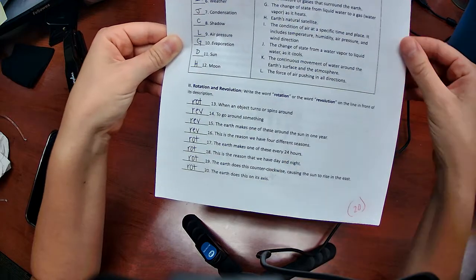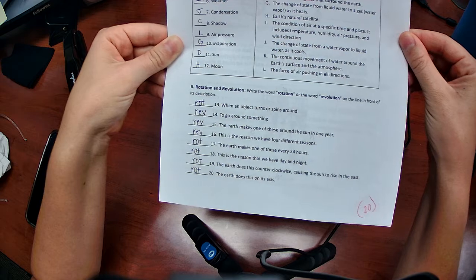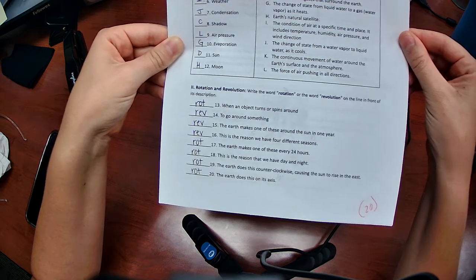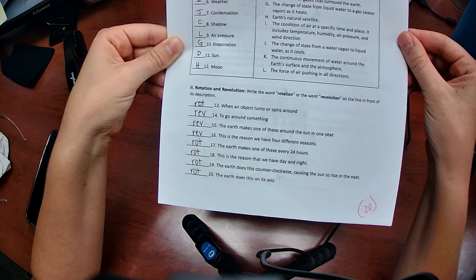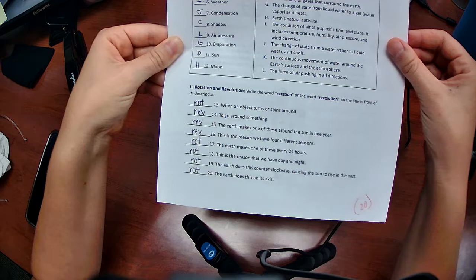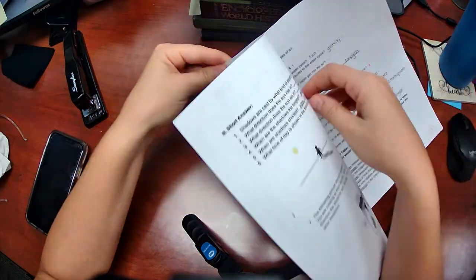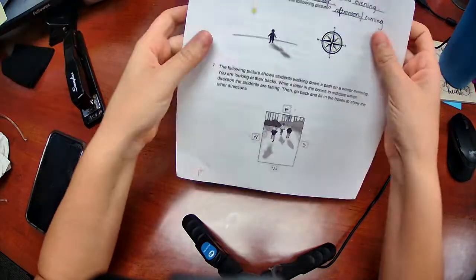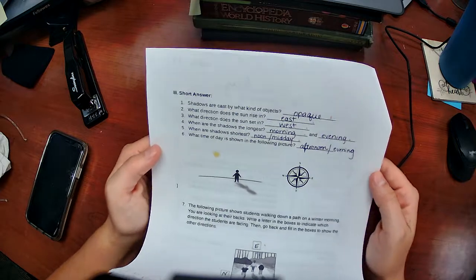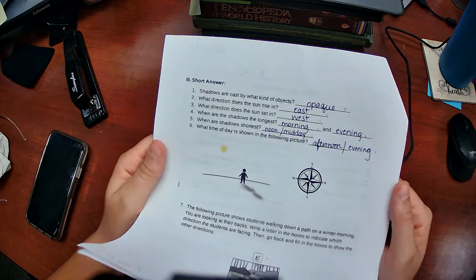The Earth makes one of these every 24 hours, that is rotation. The reason we have day and night is rotation. The Earth does this counterclockwise, causing the sun to rise in the east, that's also rotation. And the Earth does this on its axis, that is also rotation. Just to reiterate, the exact same questions that are on this paper copy of the test were inputted into your pod, just in a little bit different format. So exact same questions and answers.